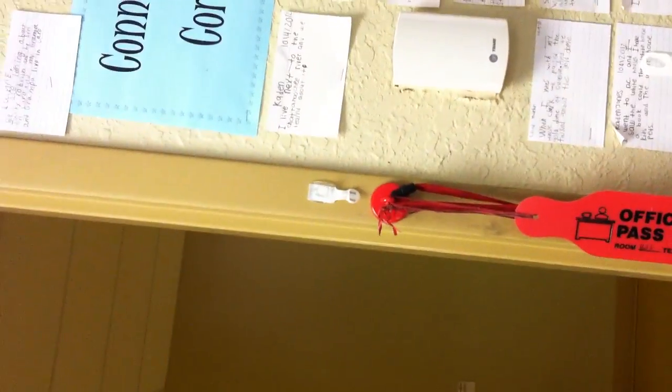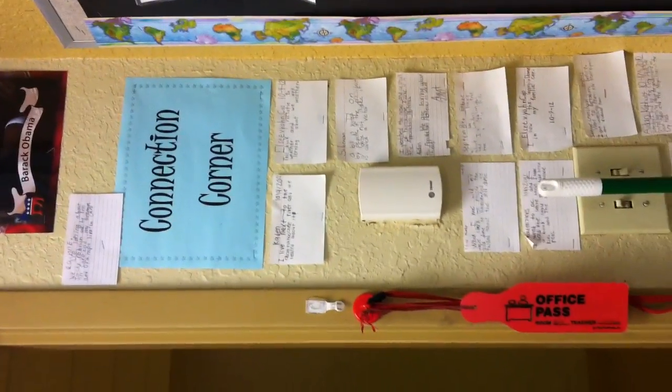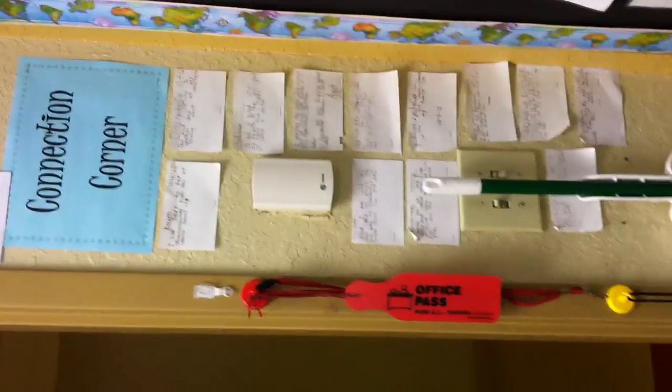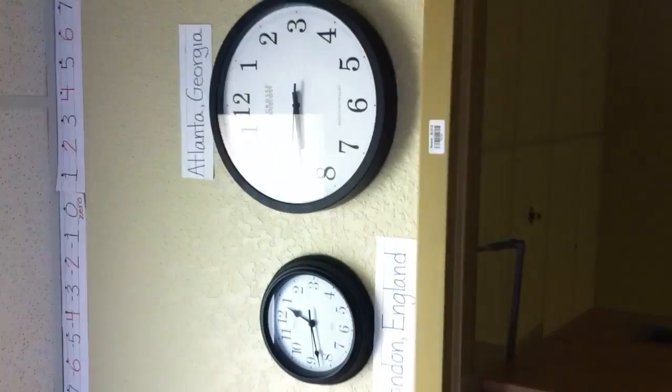We'll start off over here. This is our connection corner, where students make connections with other topics we've studied. So for example, if we're talking about weather, they may have a connection to the solar system and the storms on Saturn. These are our world clocks. This is our behavioral system.